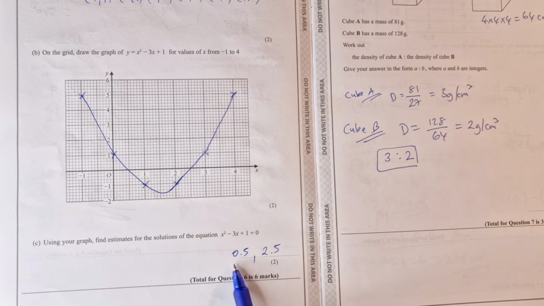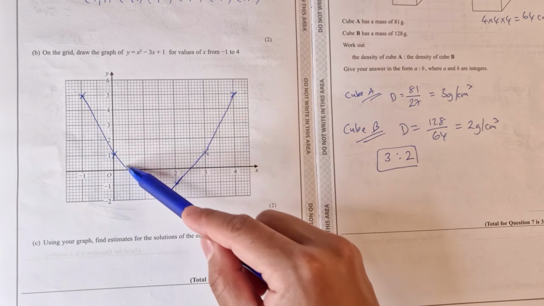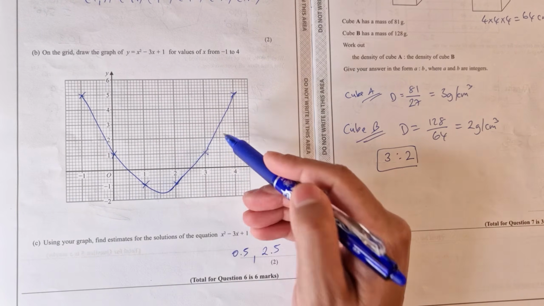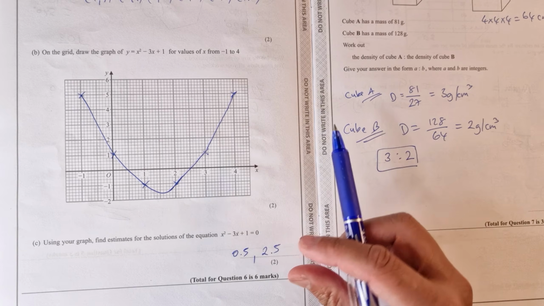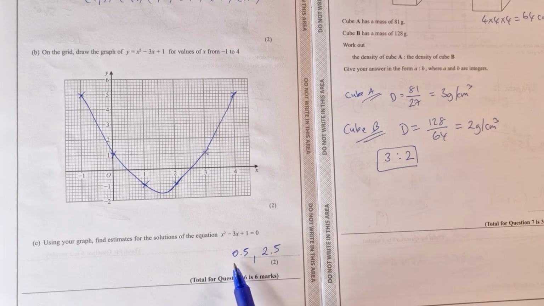Now, in the exam, you may have a different curve, slightly different. You may not have drawn it the way I did. It might be a little bit off, but the examiner will allow for some margin. So you might not have put exactly 0.5 and 2.5. You may have something just near to those numbers, and that's perfectly all right.